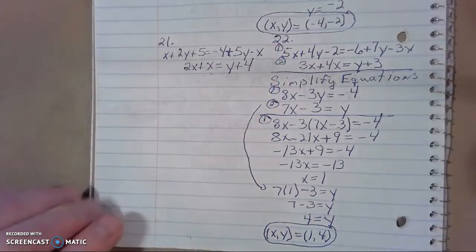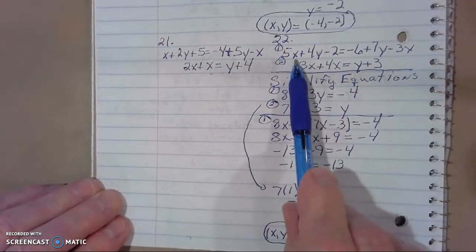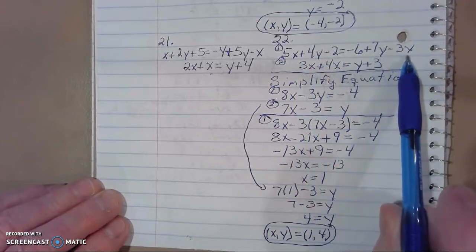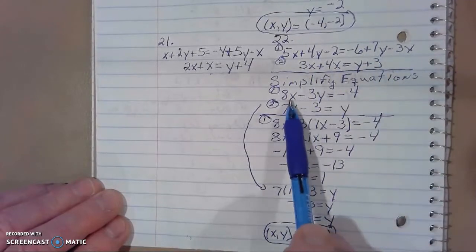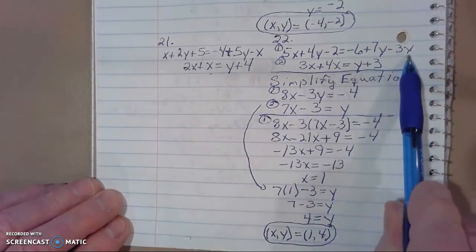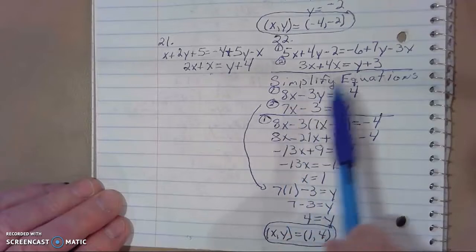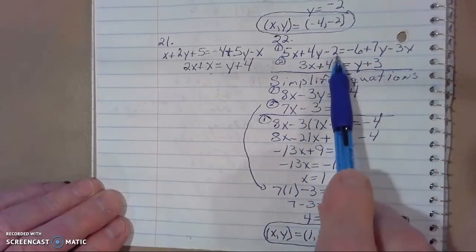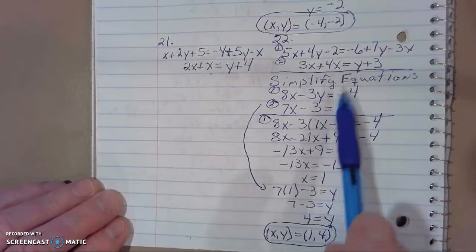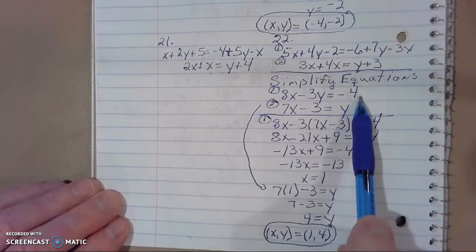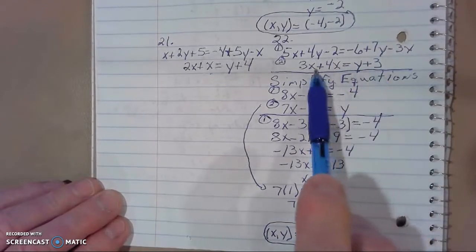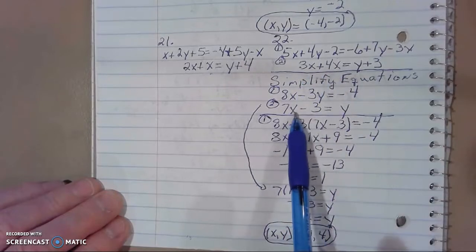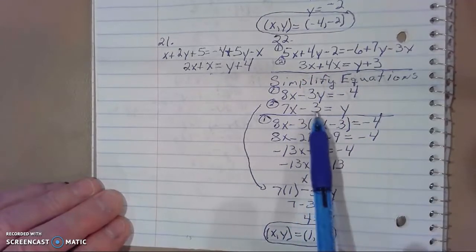As I did on 22, I had my two equations. 5x plus 4y minus 2 equals negative 6 plus 7y minus 3x. So I simplified that by moving the x's to the left side, by moving the y's to the left side, and by moving the constants, the negative 2 and the negative 6, to the right side. Same way on the second equation. I moved the x's, combined them, 3x and 4x, 7x.